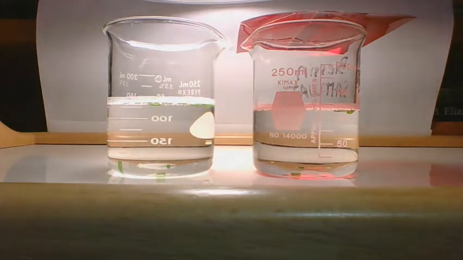Under the white light right now, we've got 7. And under the red light, we still have 5 at 9 minutes.